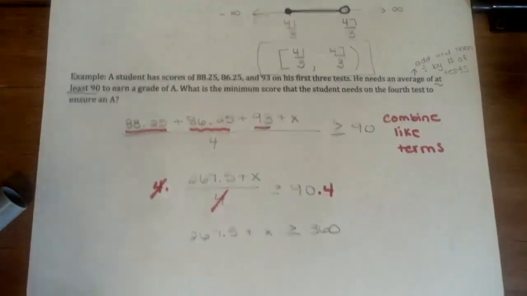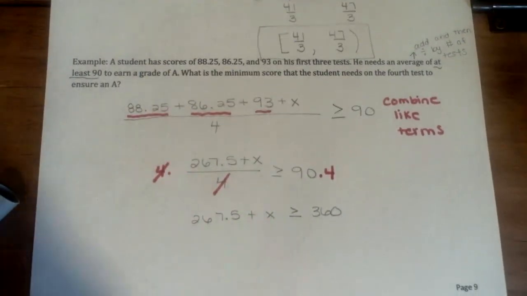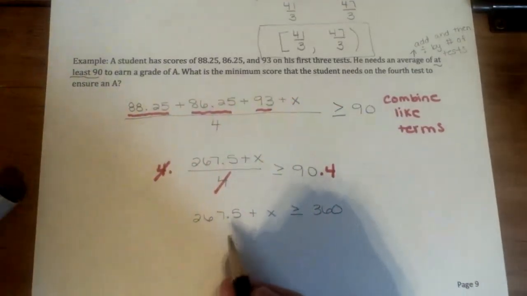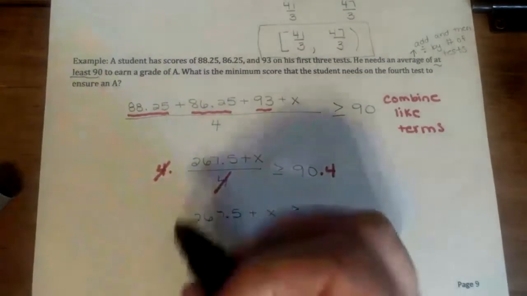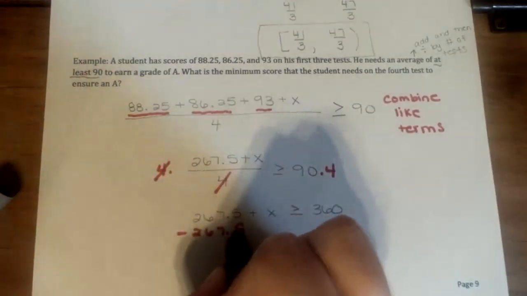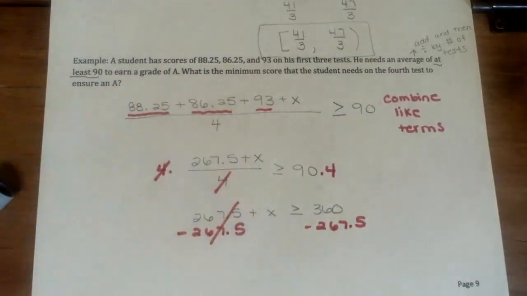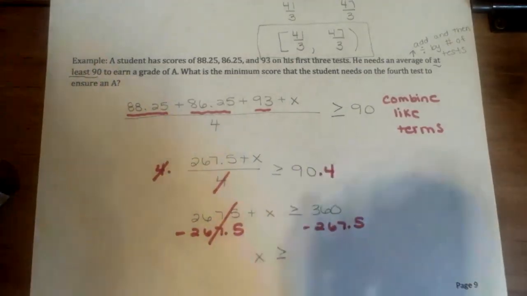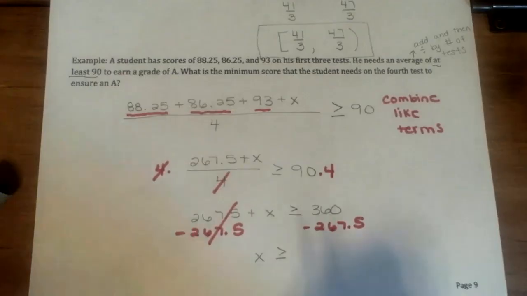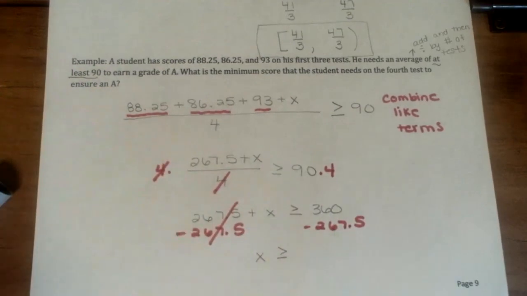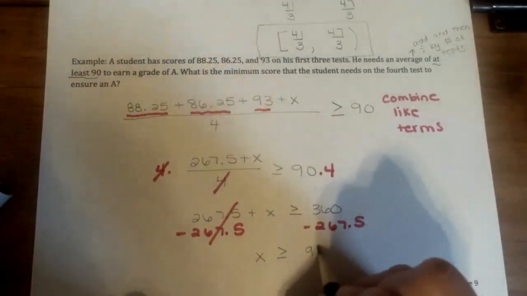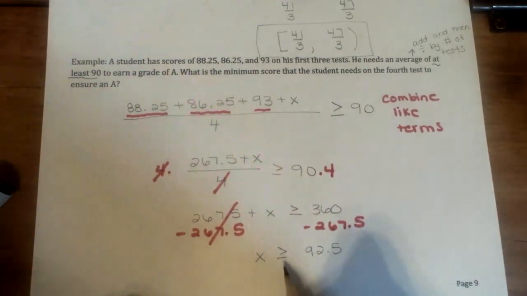All right, last but not least, getting x by itself. I had 267.5 plus x, so let's subtract 267.5 from both sides. That way 267.5 minus 267.5 cancel each other out and go to 0. You're left with x is greater than or equal to 360 minus 267.5, which is 92.5. So x has to be greater than or equal to 92.5.